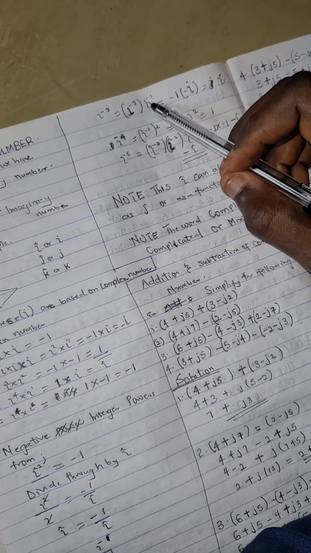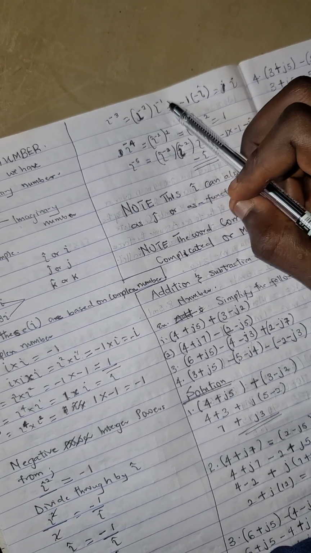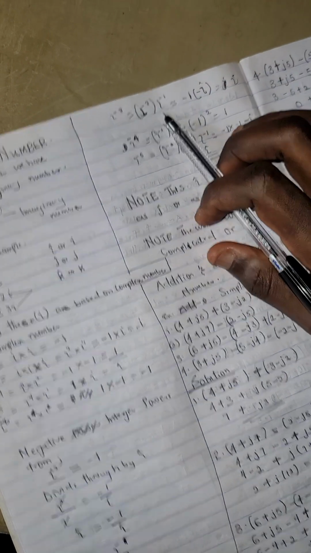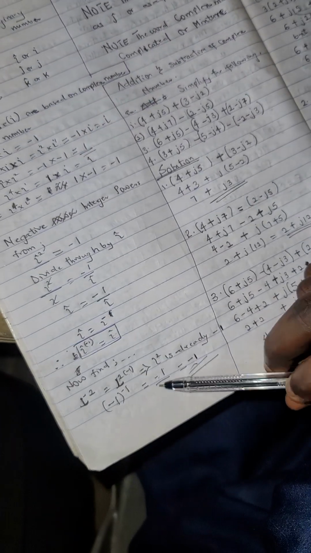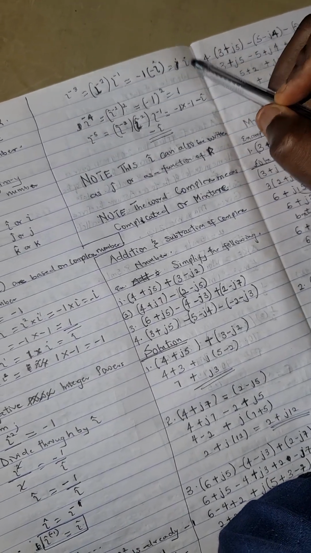When we want to add using the indices, we take this one as the base and add the power. So this one is minus 1 already. J raised to power minus 2 is minus 1, and this one is minus I. So this one is already minus 1 multiplied by minus I.